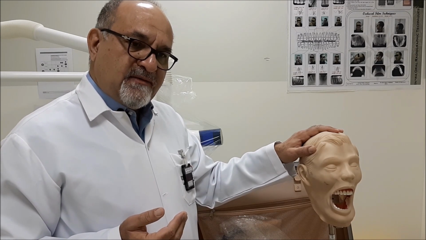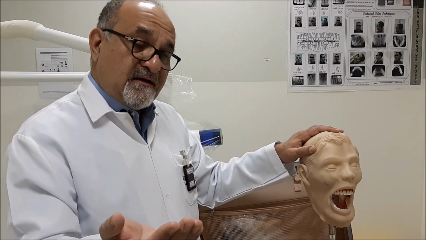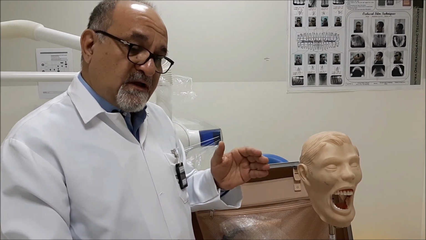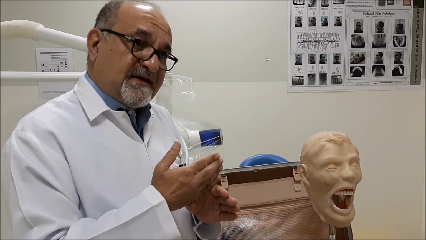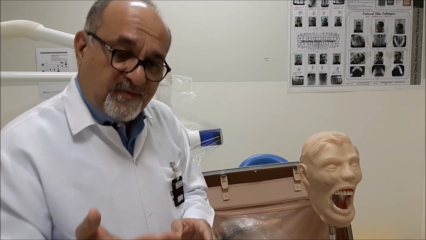When you take the image, the buccal root canal will superimpose and cover the palatal canal, right? The buccal will superimpose the palatal canal. So it is difficult then to tell which is which. So what you do, I will demonstrate it in a simple way.